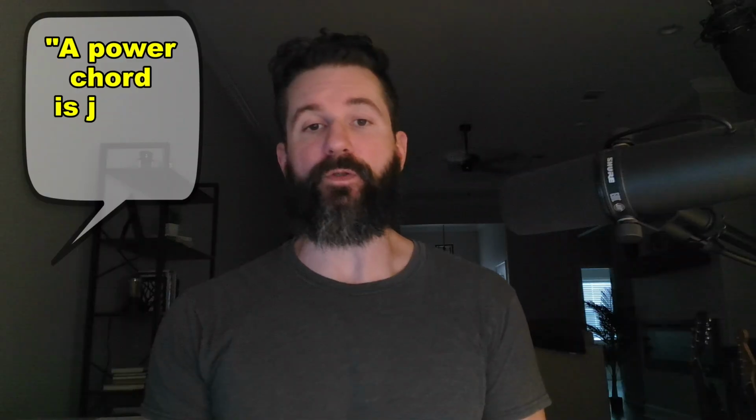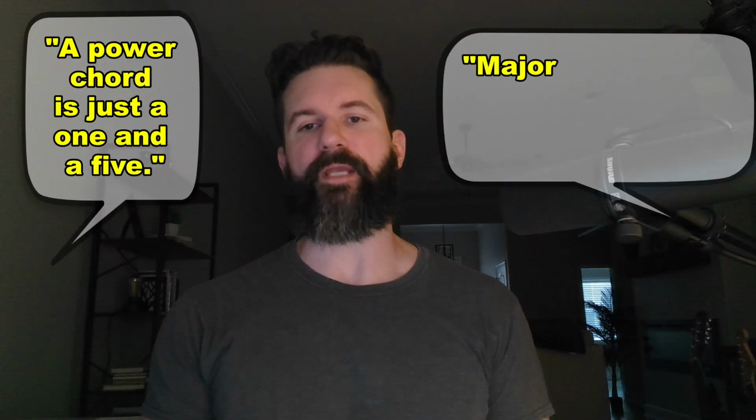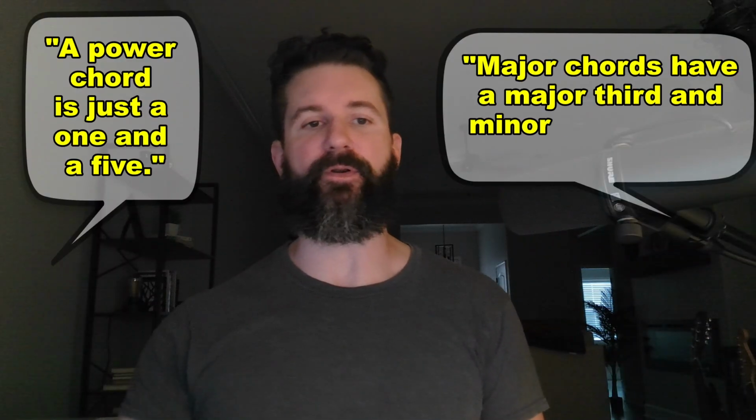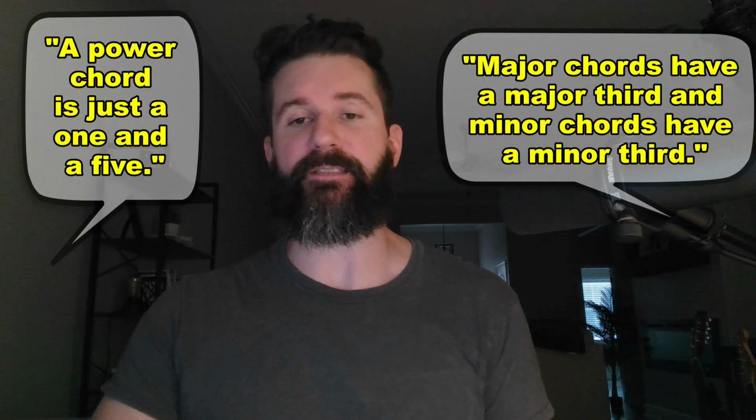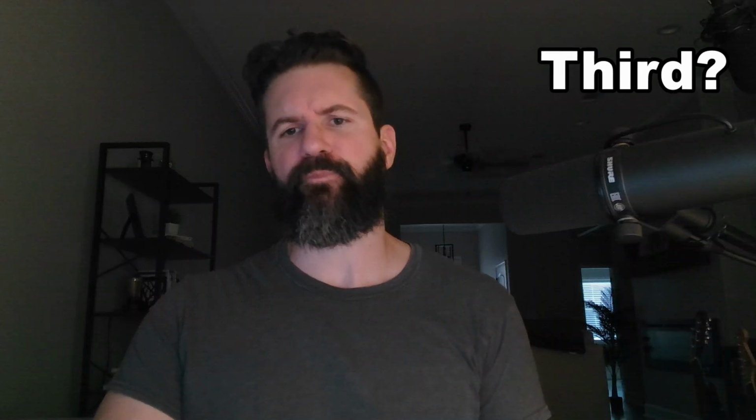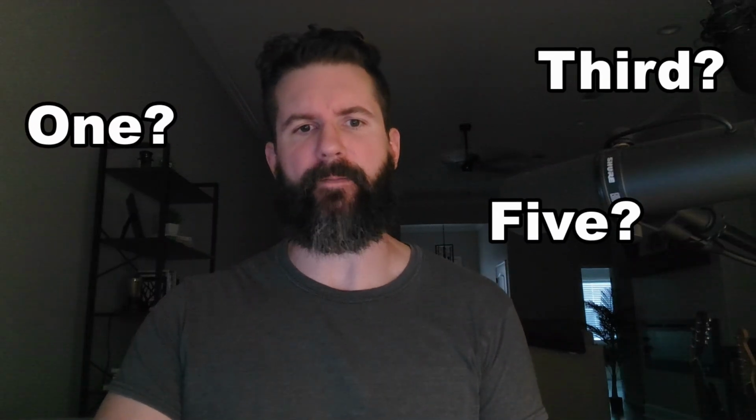When I first started playing guitar, I would hear guys mention chord names like A7 or C sharp diminished or E major 9, and I had no clue what they were talking about. What? You might try to explain things to me and say something like a power chord is just a 1 and a 5, or major chords have a major third and minor chords have a minor third, and I would be totally lost and think to myself, a third? The 1, the 5, what are they talking about?